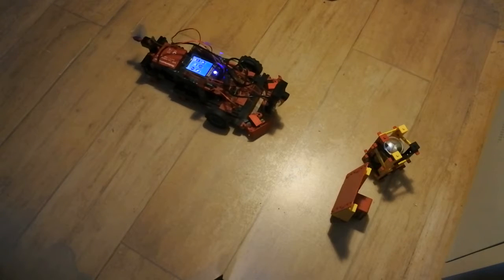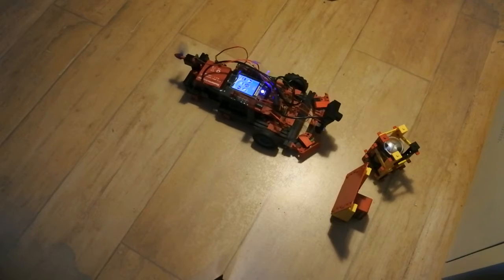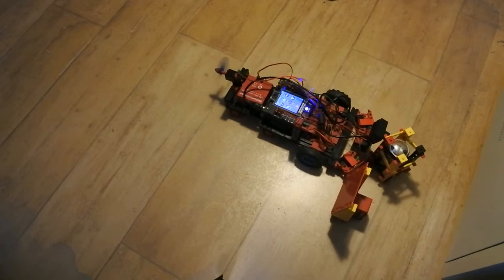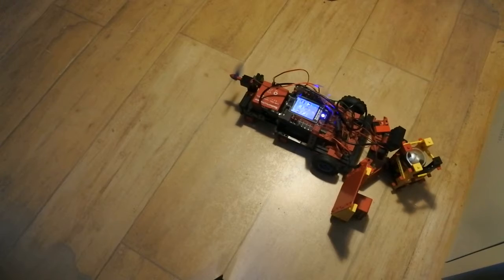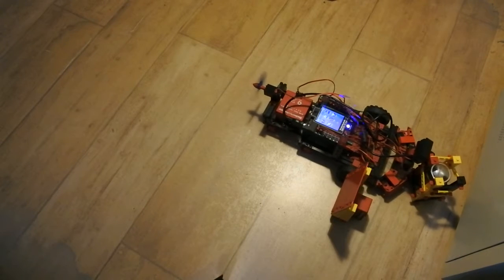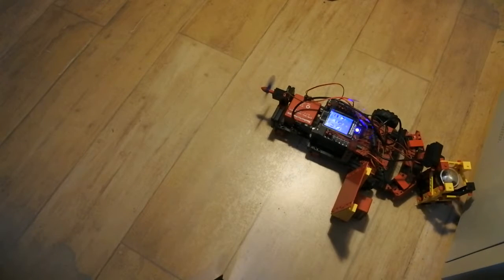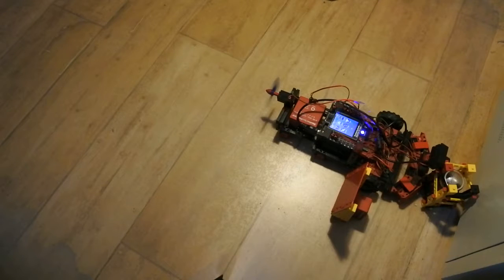So far, straight line. Right here, sonar. Well, it doesn't go any further because it can't. But what happens next?